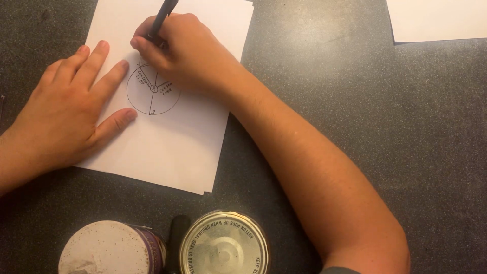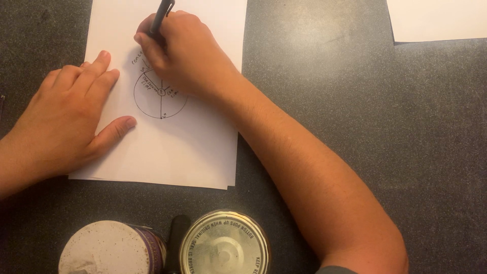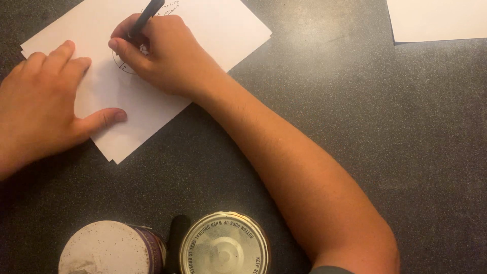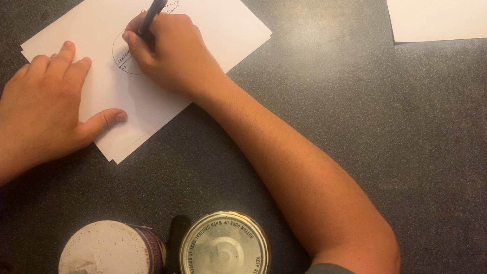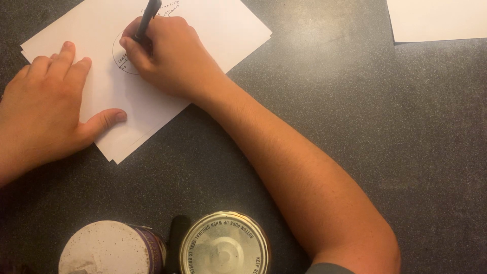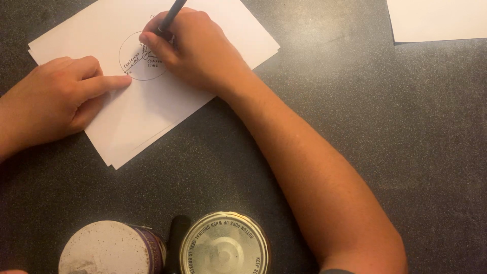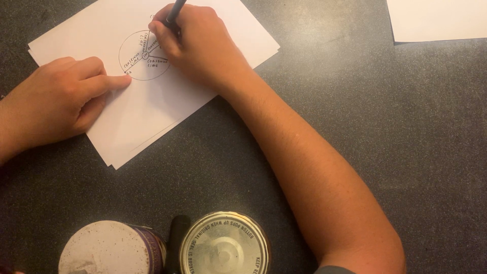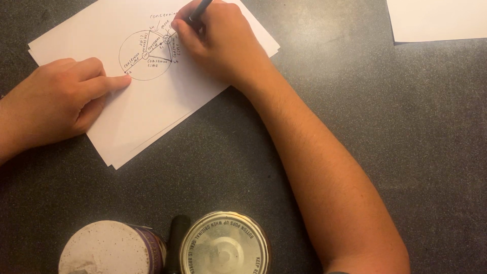And then this down here is another constraint line. This is another constraint line. And then if we look down here, this is another constraint line. And then this is another constraint line.